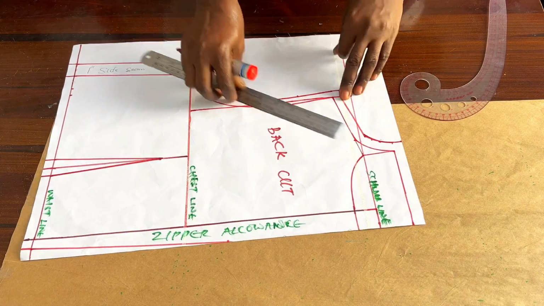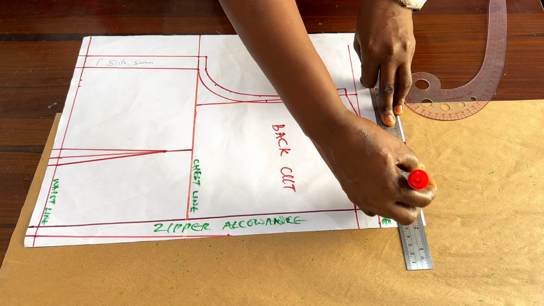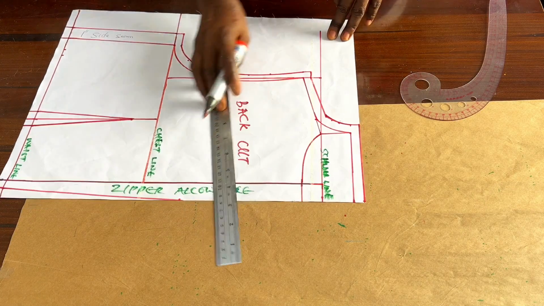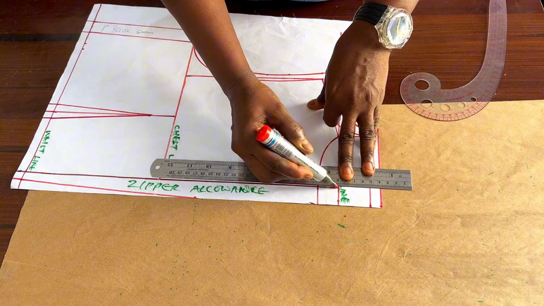Then this 1/2 inch seam allowance for the upper joint. Just did it so that it will be obvious. You connect your zipper allowance of 1 inch.